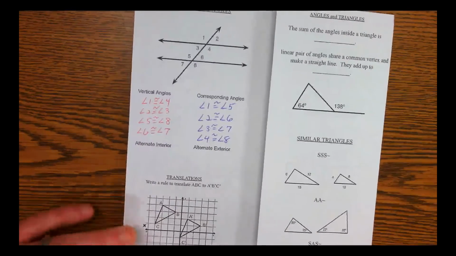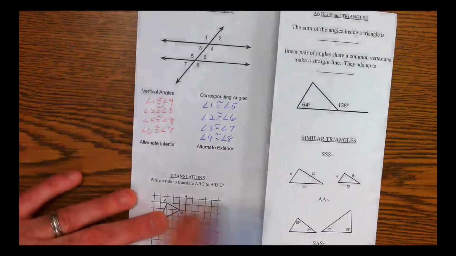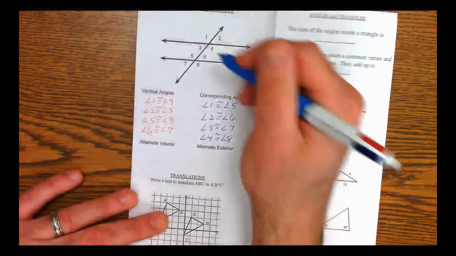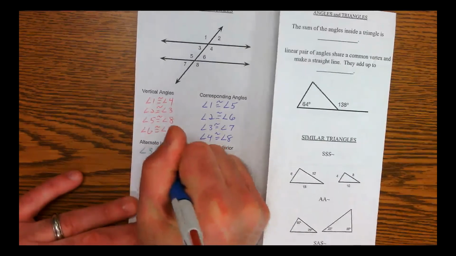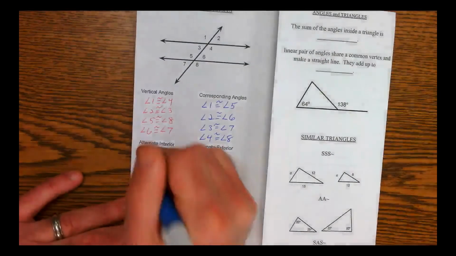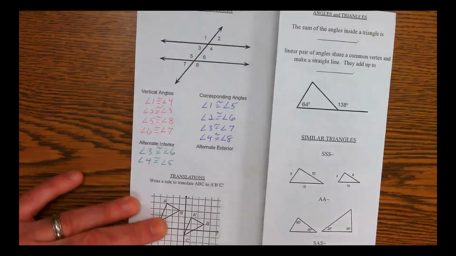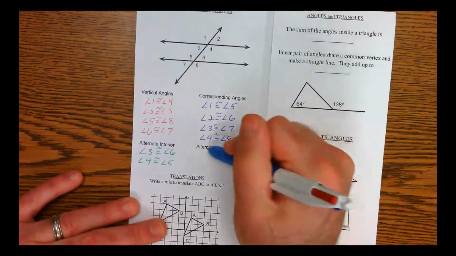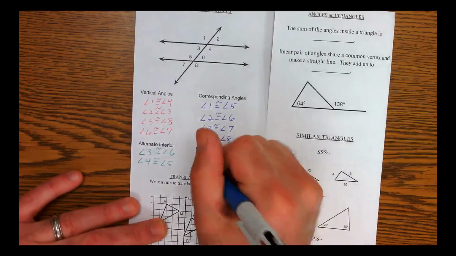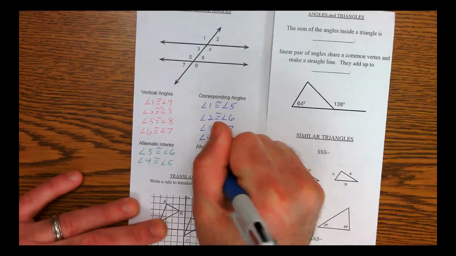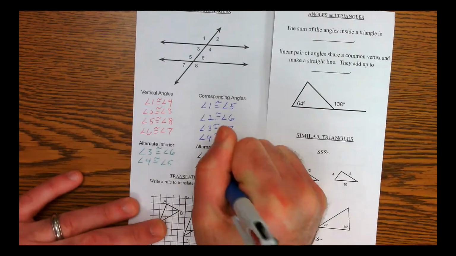And then alternate interior is referring to alternate, so on both sides of the transversal, interior, inside of the parallel lines. So angle 3 and angle 6 because they're alternate interior, and angle 4 and angle 5. And then finally, alternate exterior, so alternate different sides of the transversal, exterior on the outside of the parallel lines. So angle 1 and angle 8, angle 2 and angle 7. All of these are congruent.